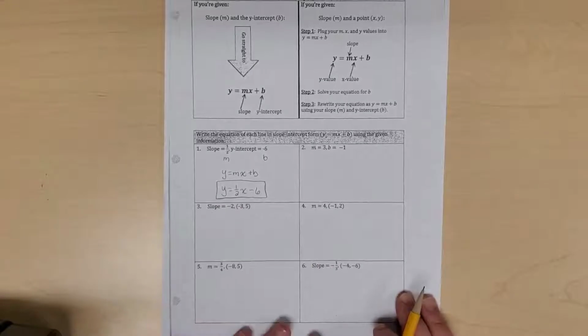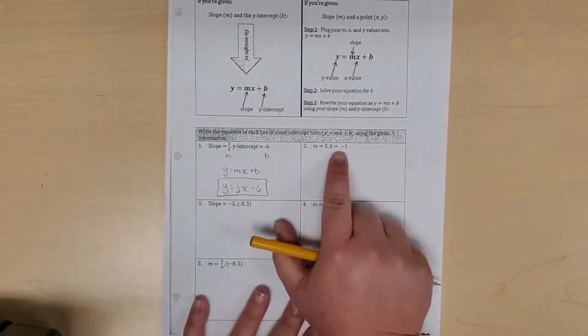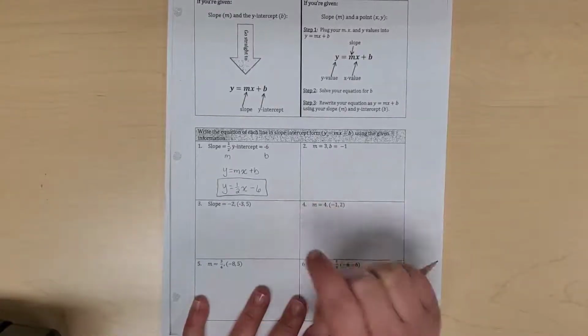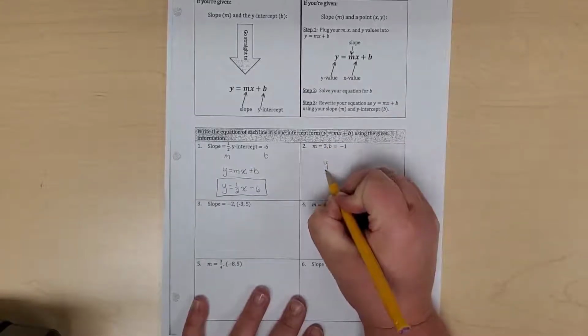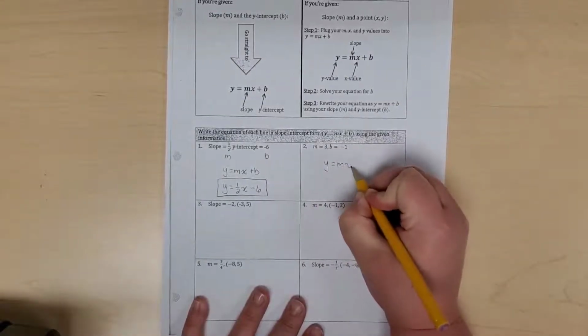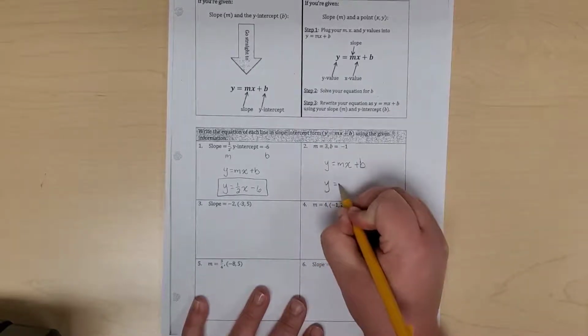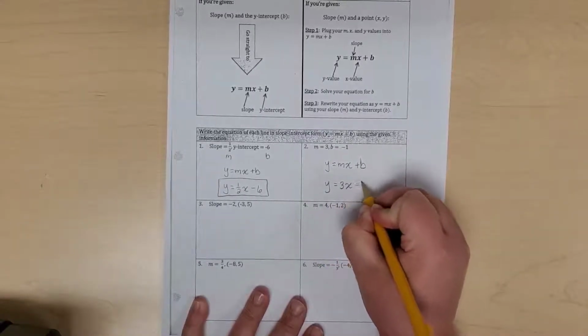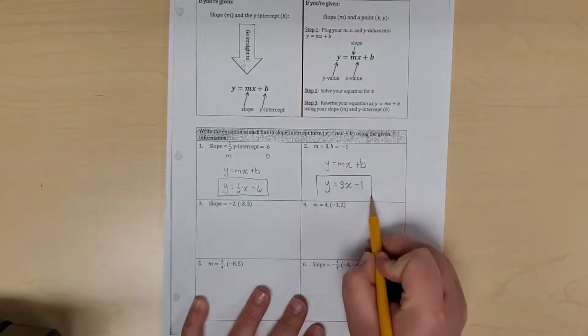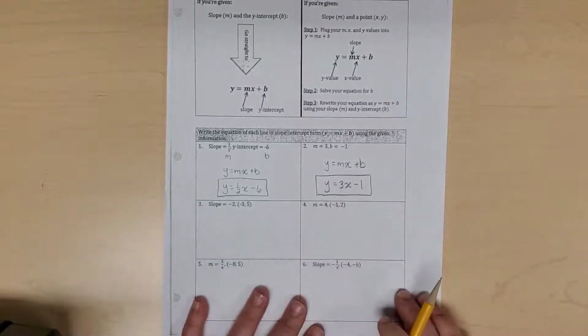Now number 2 gives us the m and the b again. It's just written in a different format than number 1 was. So once again, I'm going to plug into y equals mx plus b. And I will end up with y equals 3x minus 1, because that 1 is negative, so I got to have a minus instead of a plus.